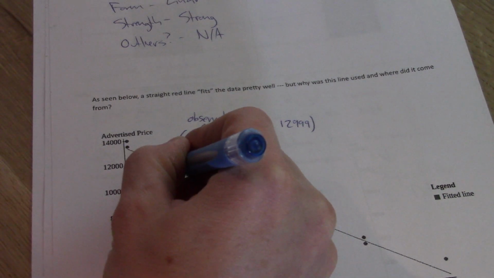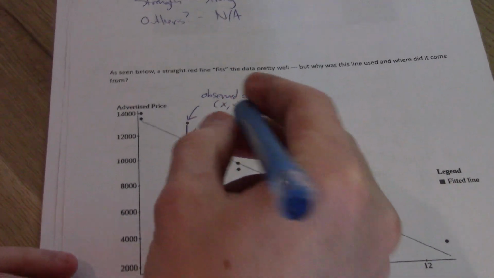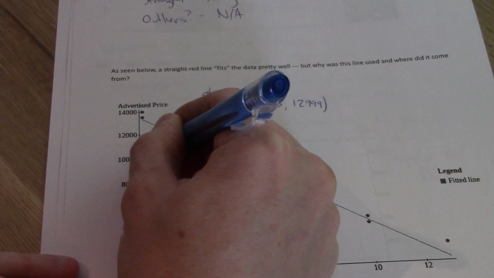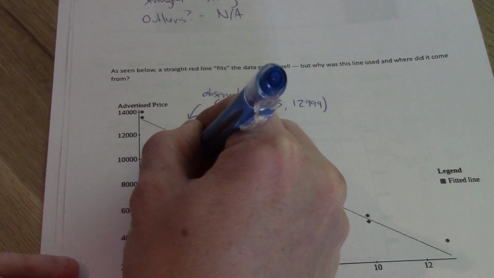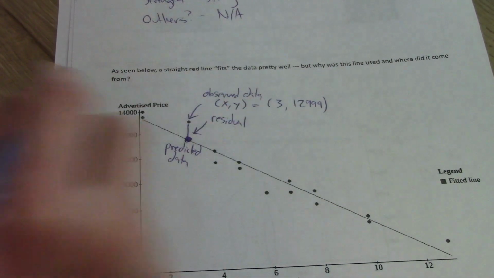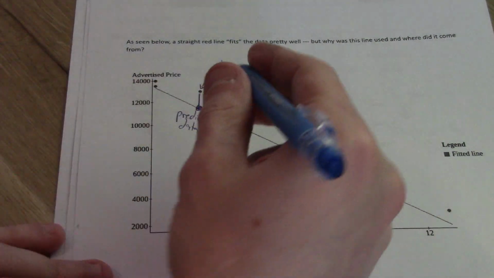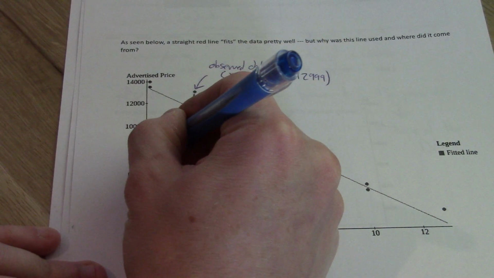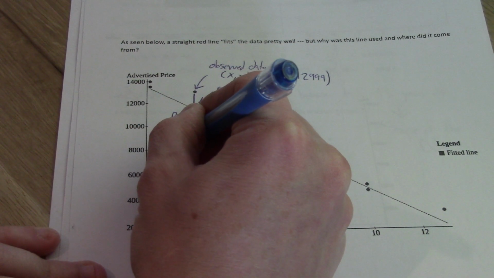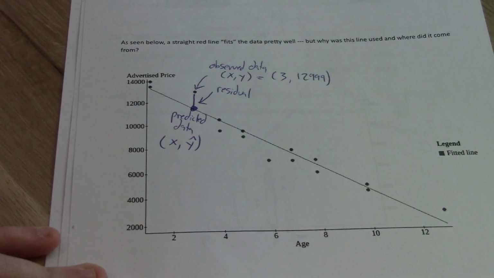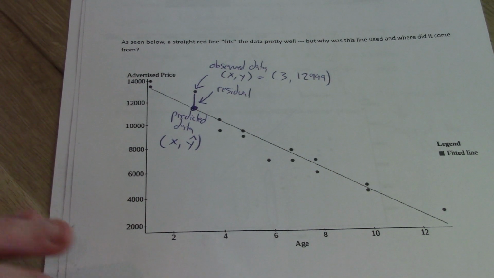So this point that's on the line, this is what's known as the predicted data. And we'll define that better shortly. And this has coordinates that are similar, x, but now a y hat. So the hat over the y is sort of like the p hat and the x bar.